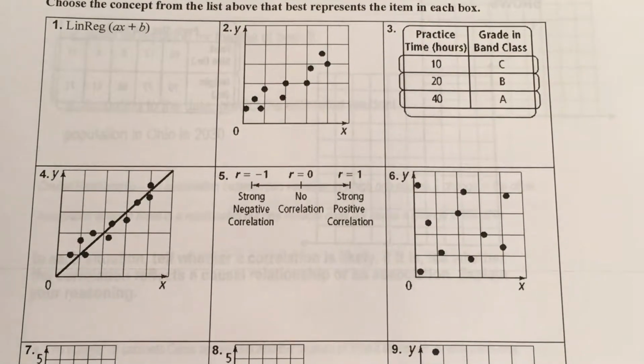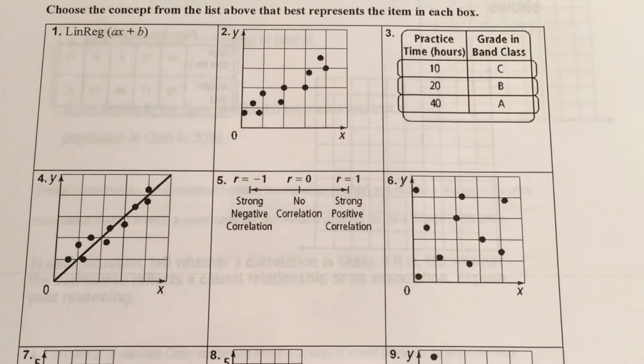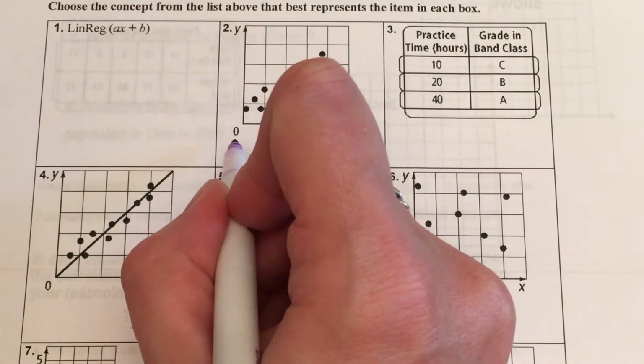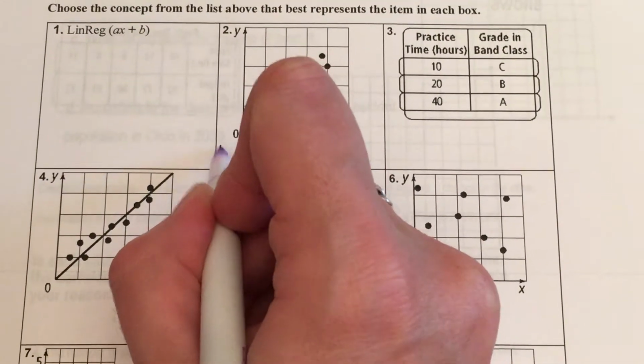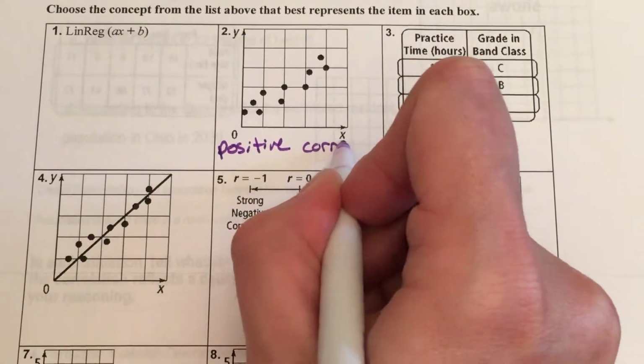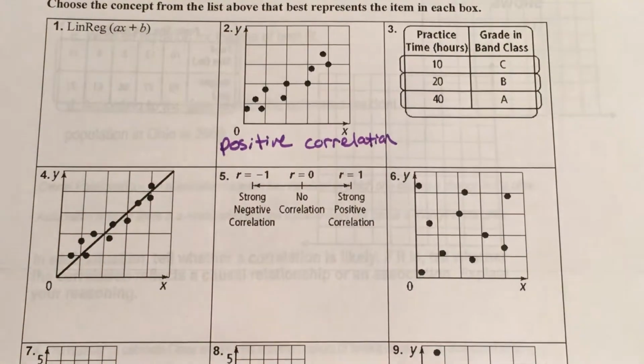An upward direction. So what did we say about points moving in an upward direction? That's right, it was a positive trend. And if you look on your list, you have positive correlation. Great. Mark that off.